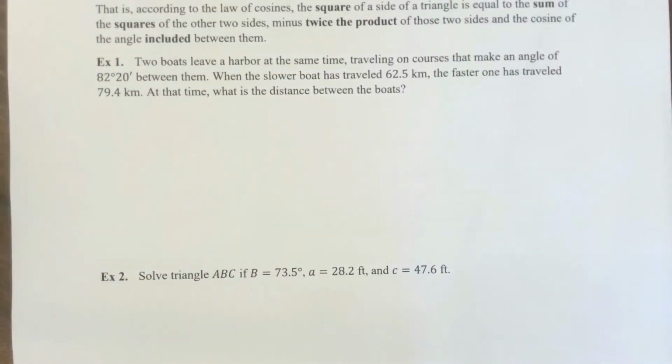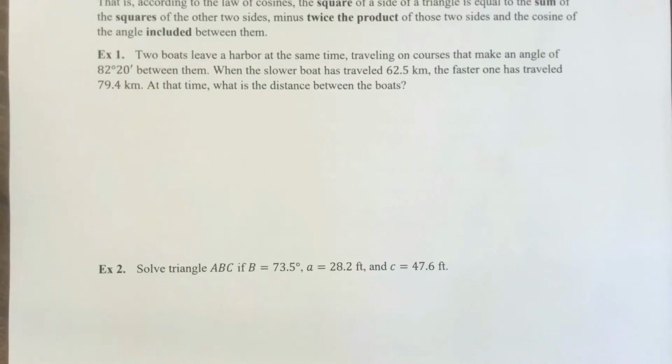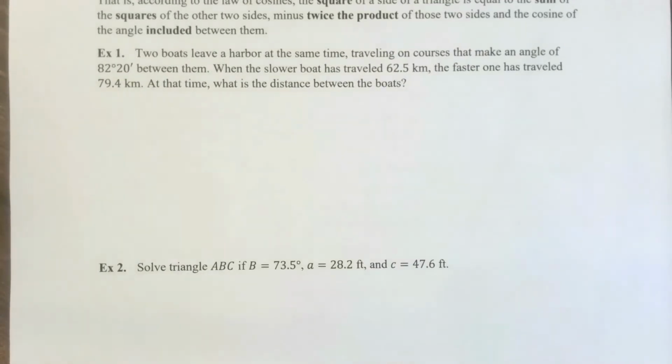Alright, so example 1. Two boats leave a harbor at the same time, traveling on courses that make an angle of 82 degrees and 20 minutes between them. When the slower boat has traveled 62.5 kilometers, the faster one has traveled 79.4 kilometers. At that time, what is the distance between the boats?